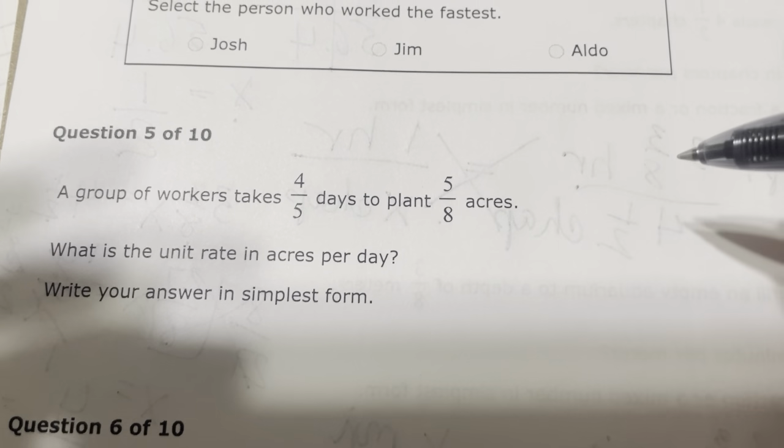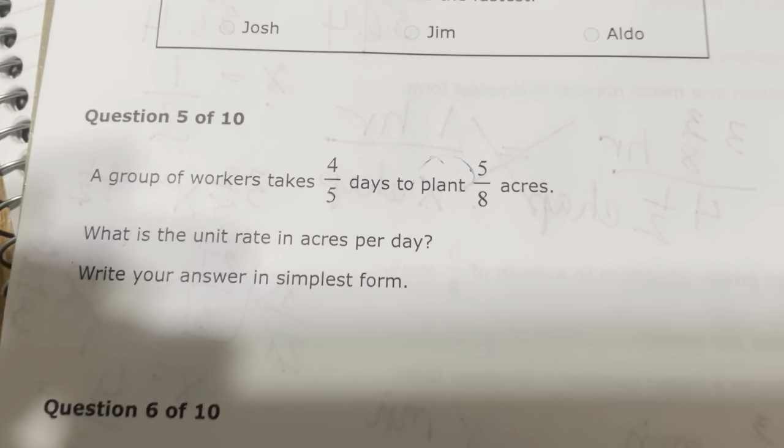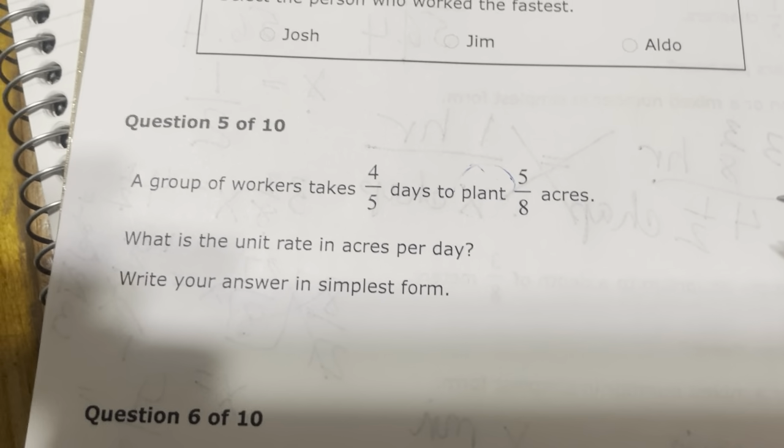Oh, excuse me. That's why I can't read. That's plant. I was going, why would you paint an acre? Miss A's eyes are not the best.